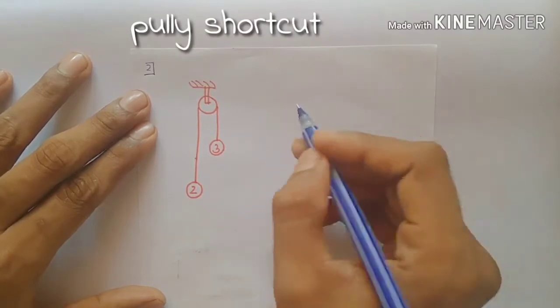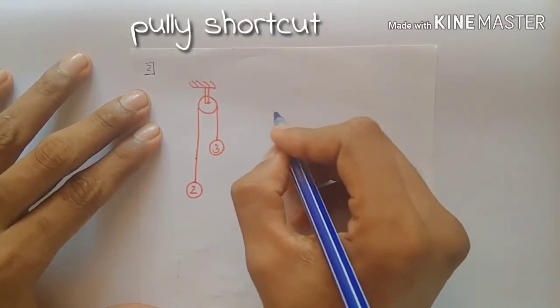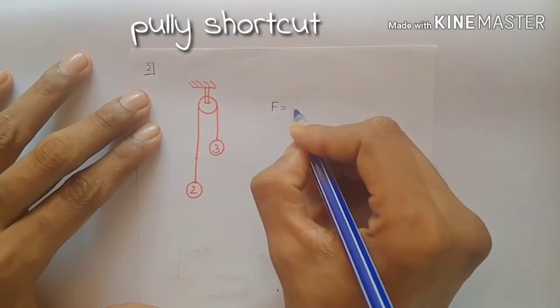Then for that, let me say some basics. What's the expression for force? The basic expression for force is F is equal to ma.